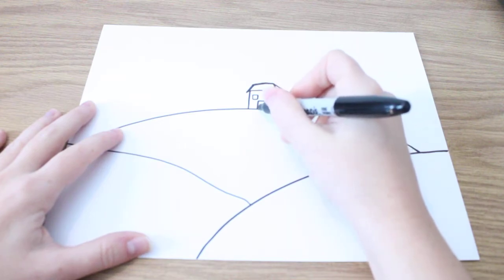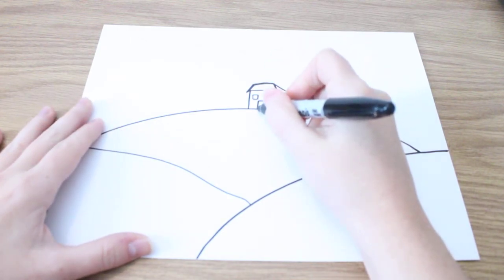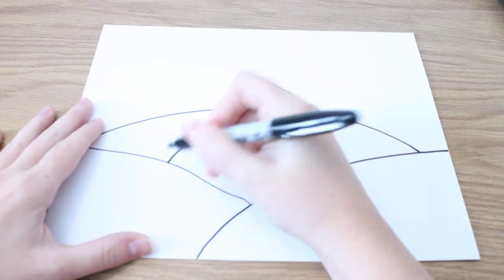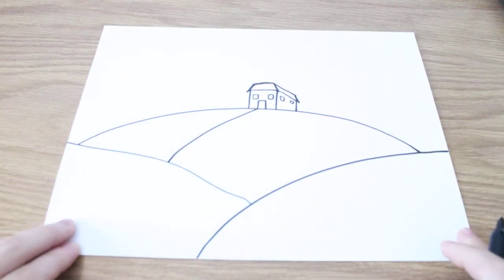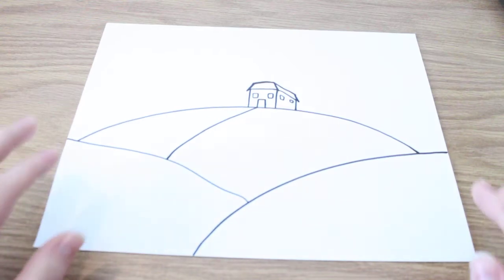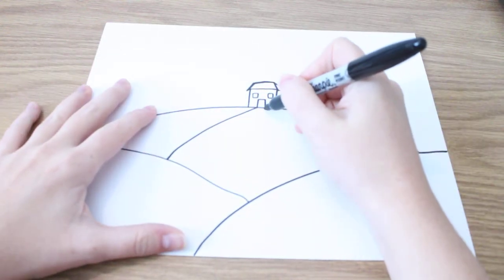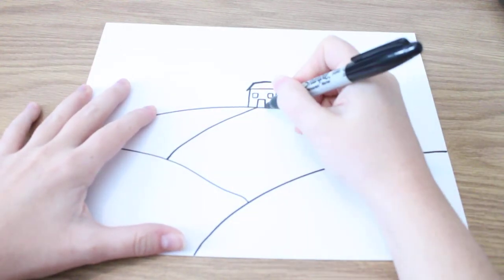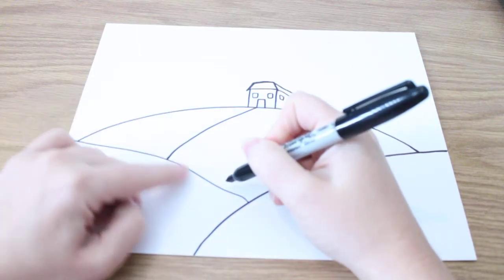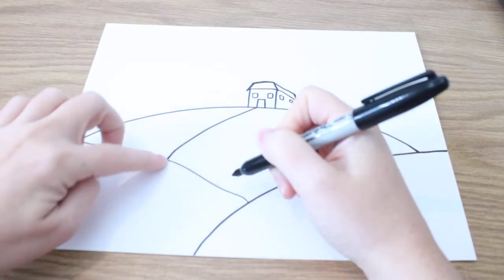So it's going to start next to the door. And then on the other side of the door, it's going to get wider. So it's going to start there and finish further away from this path.